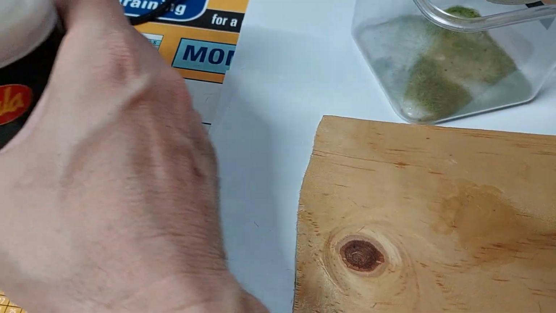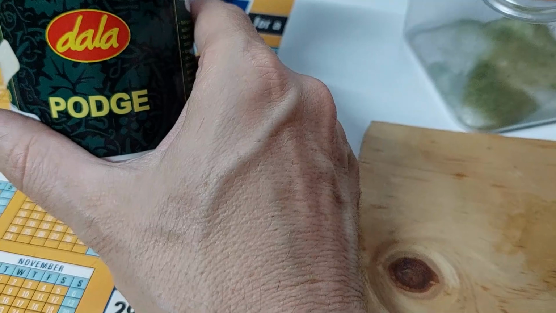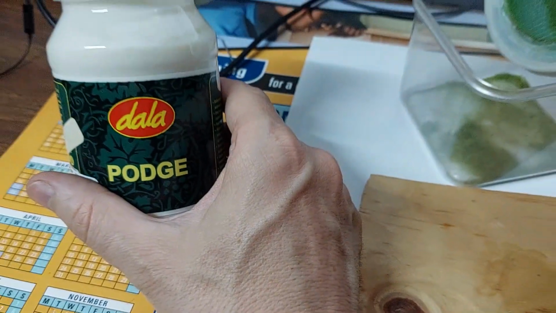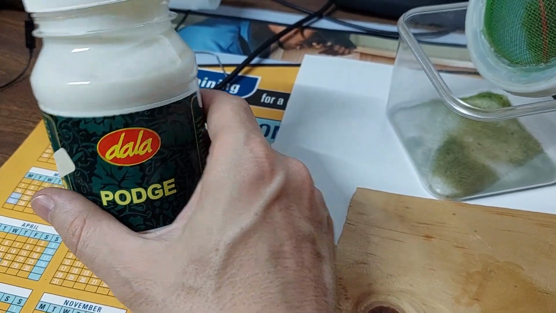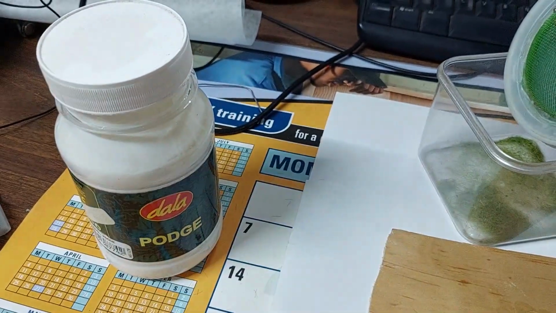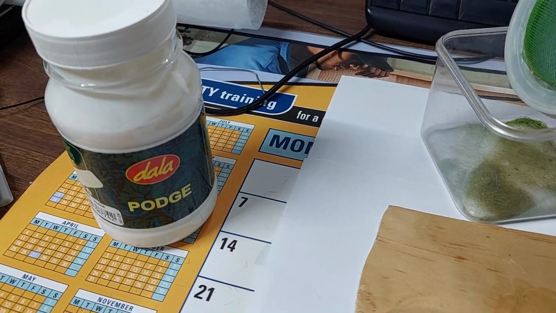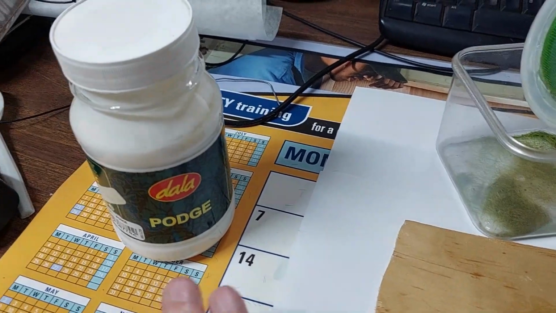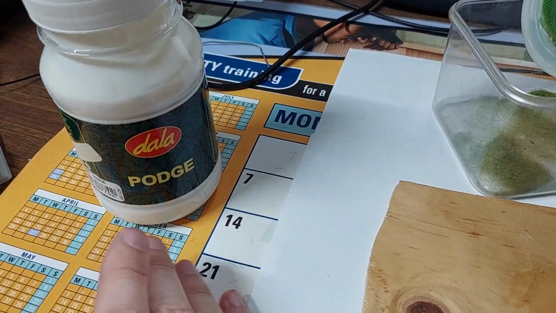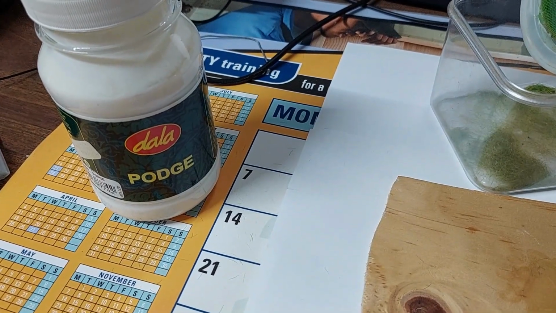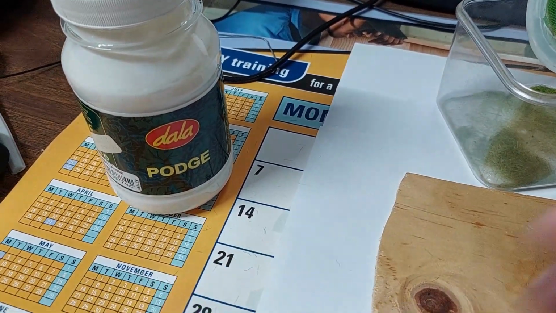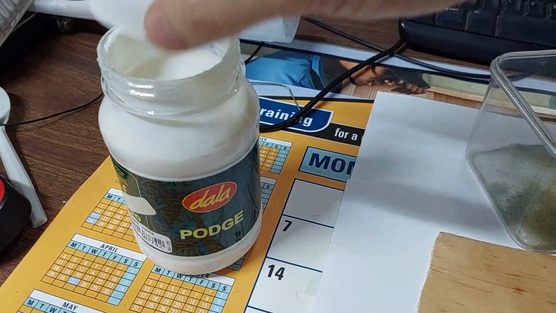I also use a product called Podge. It's a $1 product that I buy at the local art store. This is my adhesive that I use. You can also use wood glue or other types of glue. I like this one because the Podge usually dries transparent and it's rather easy to work with.